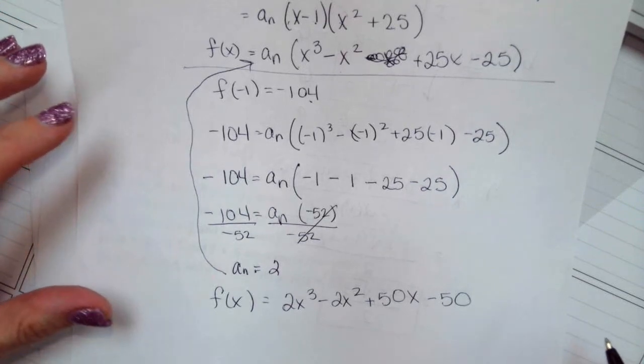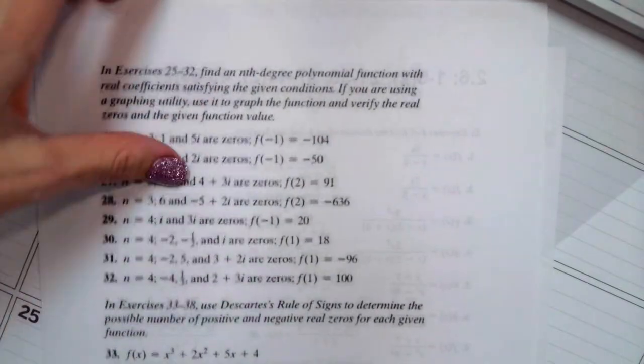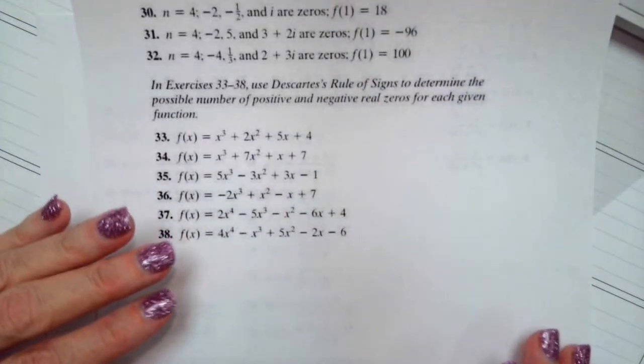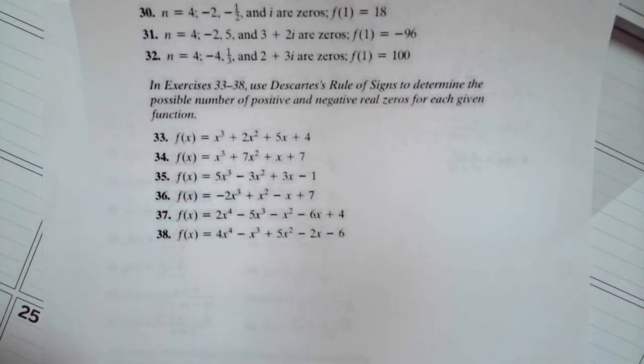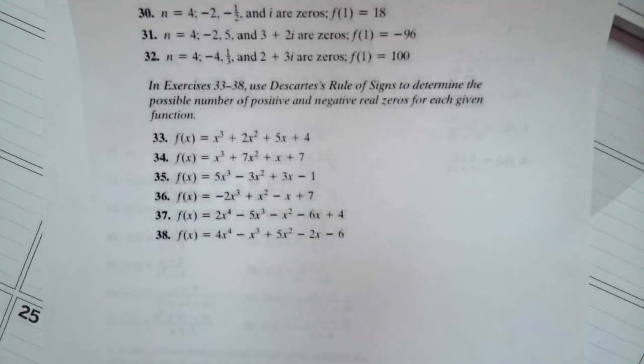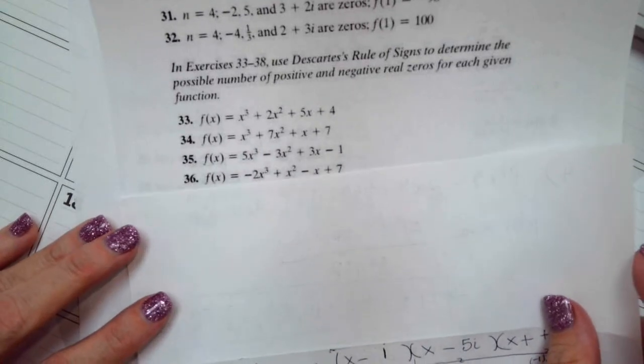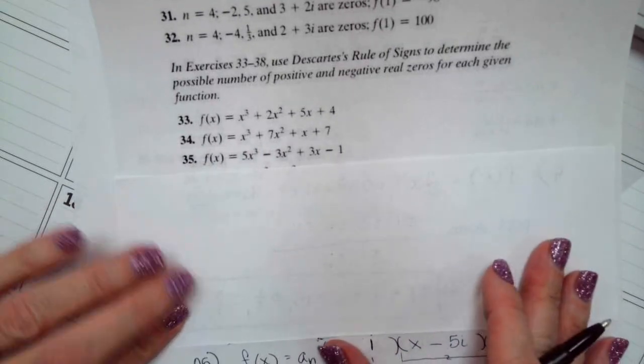Okay? All right, now looking at 33 to 38, this one is using Descartes' rule of signs to determine the possible numbers of positive and negative real zeros for each given function. Okay, so let's take a look at number 35.